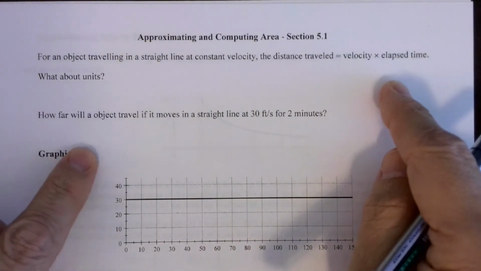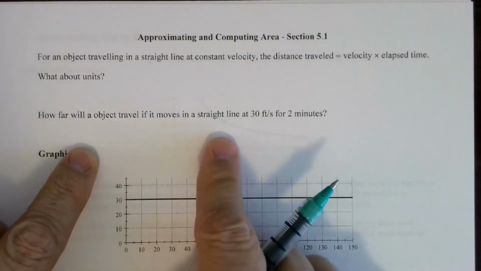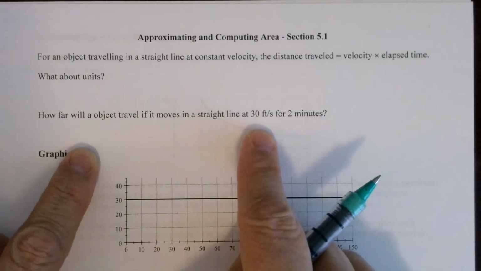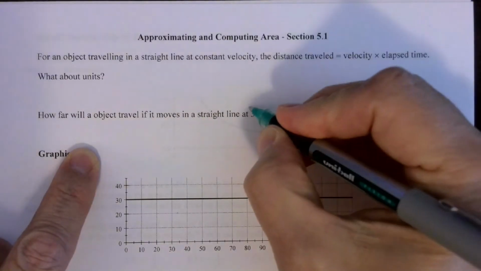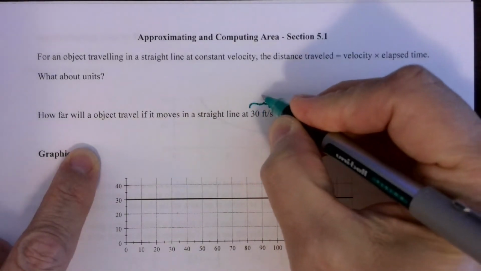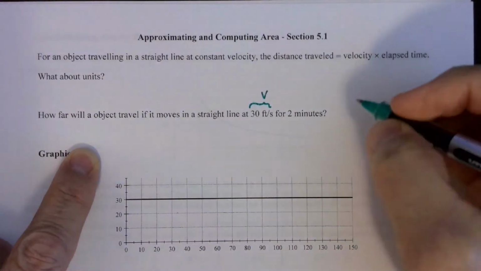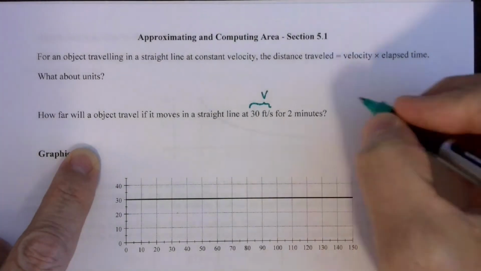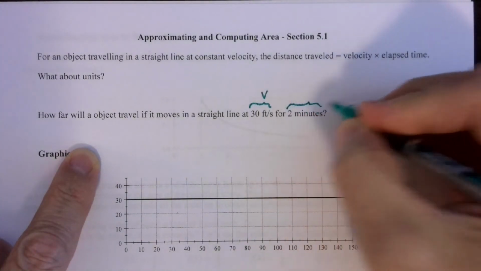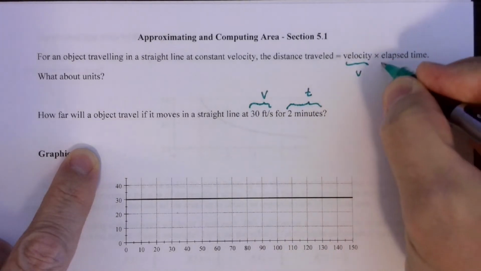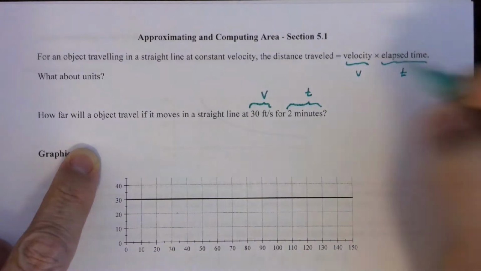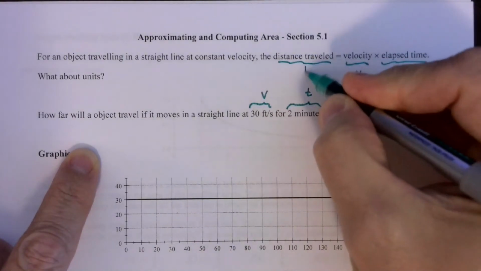So look at this example. How far will an object travel if it moves in a straight line at 30 feet per second for 2 minutes? So this is clearly the velocity, 30 feet per second. We'll use v for velocity, or the rate. And the elapsed time is 2 minutes, so we'll use t. And then we have our distance traveled. We'll just call that d.